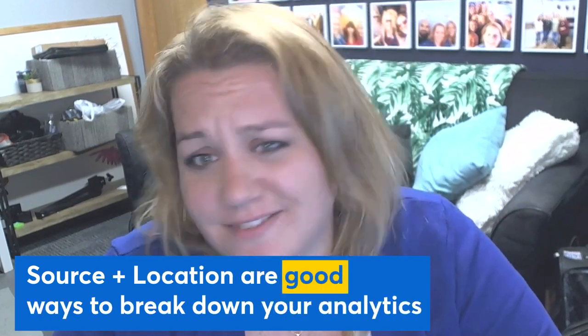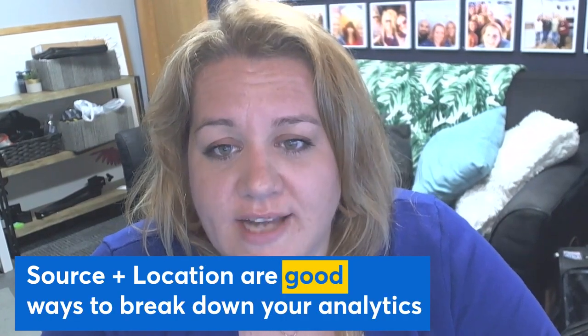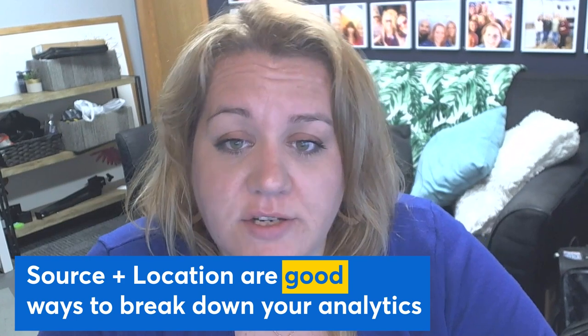Once you have that segment set up, the data that you need to look at and how it's broken down is source and location. Those are things that you can look at. There's tons of different options in there. We usually narrow it down to the brass tacks of source and location.